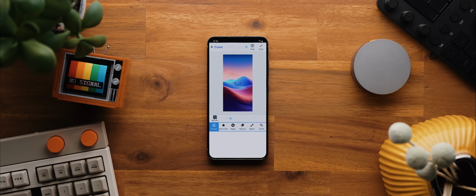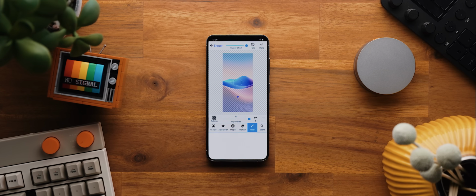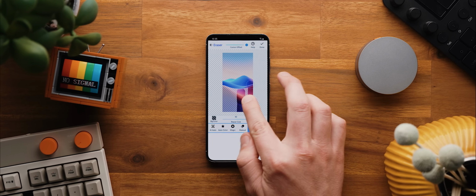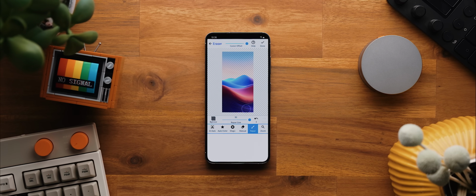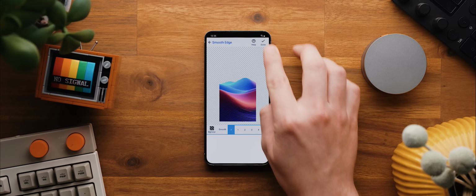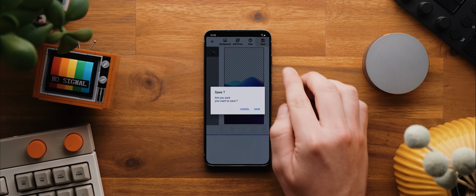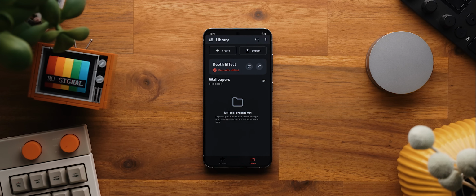For this example, I'm gonna use the AI auto option, then I'm gonna tap on repair and increase the repair size to 50, then draw back in the bottom here so we're left with just the sky components being removed from the image. With that complete, I'll tap on done, then done again, then I'll tap on save, then save again, and now I'm gonna go ahead and open up the KLWP app.